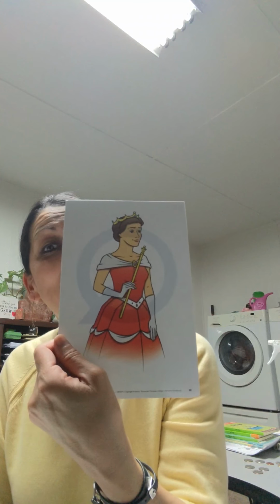Big Q says Qua for queen. And little q says Qua for quarter. And we are actually going to be learning about a quarter today. If you notice, this card's a little different because it has 2 letters.